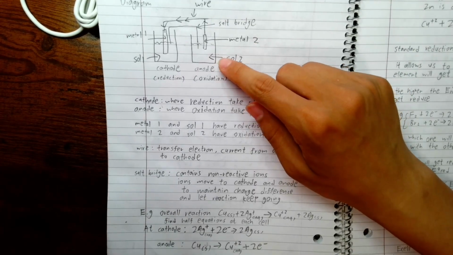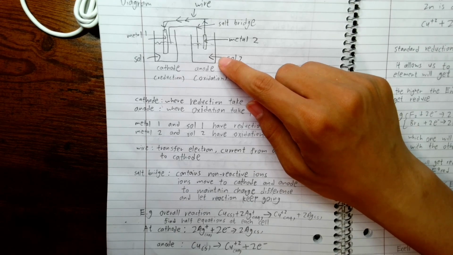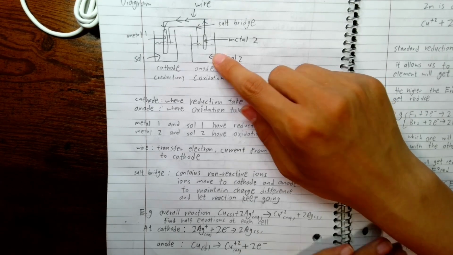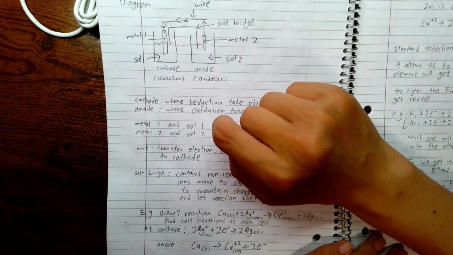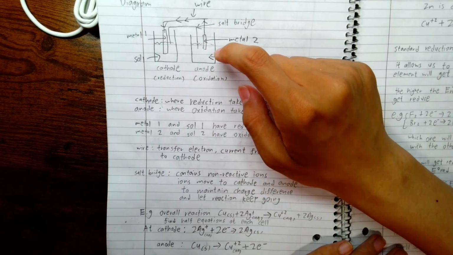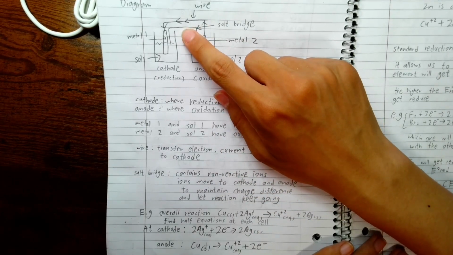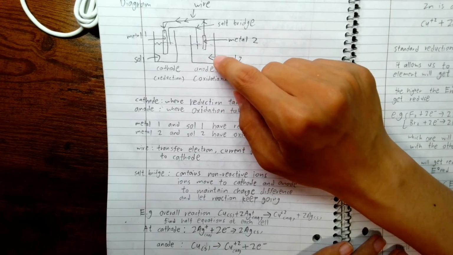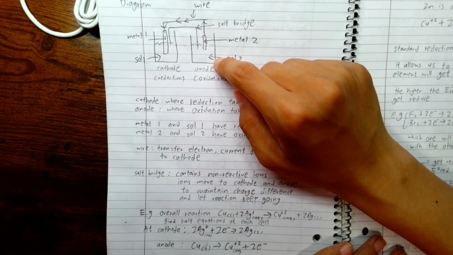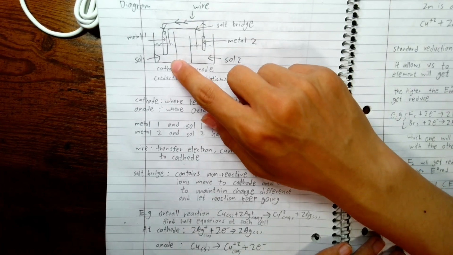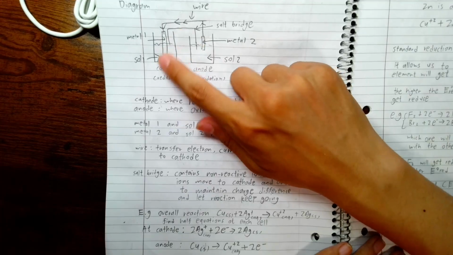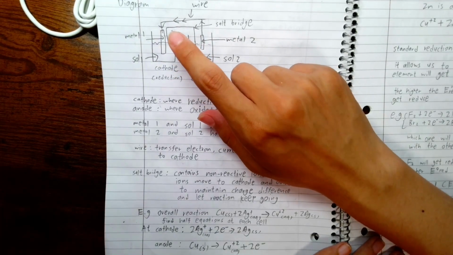For example, the anode, as we know, is releasing the electrons and transferring them to the cathode. The negative ions from the cell bridge come into the anode for it to maintain a negative charge, and the cathode maintains a positive charge from the positive ions that go into the cathode.